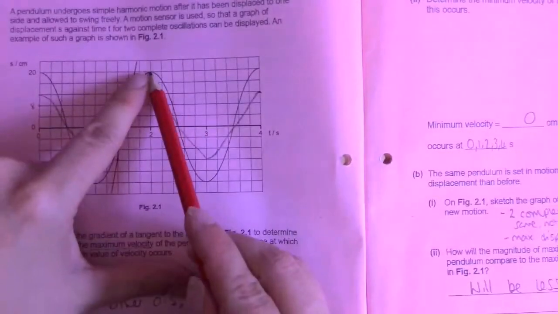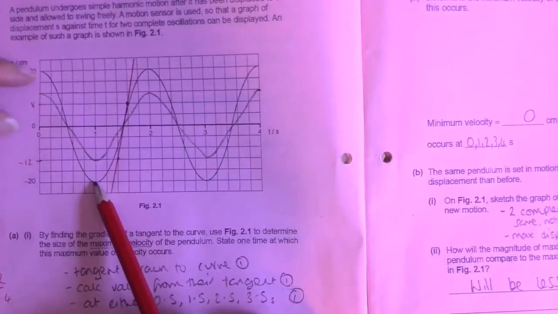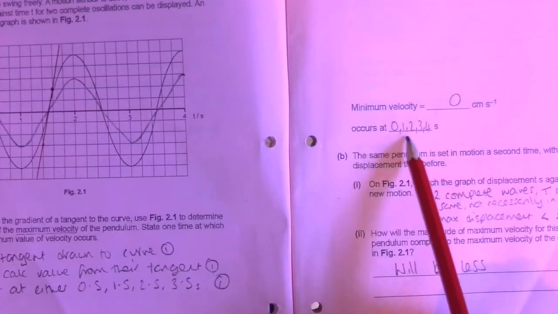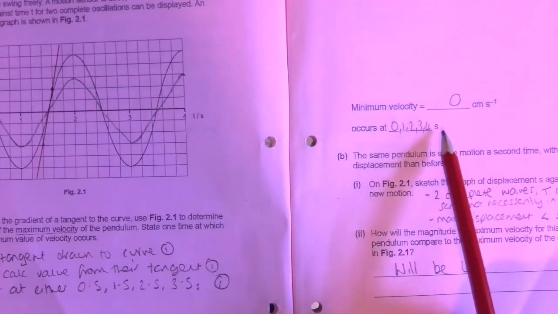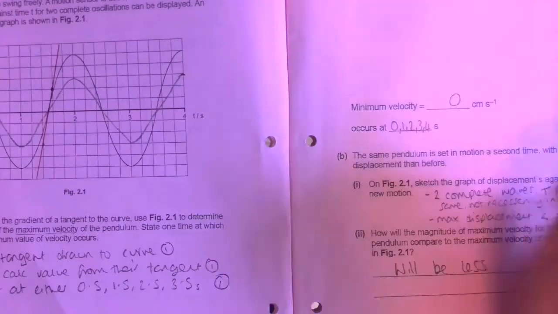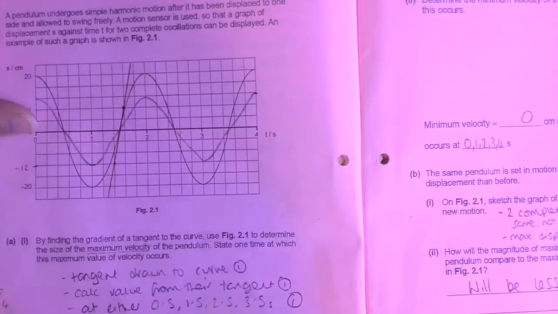So it's either going to be here, or here, or here, or here, or here. So that's all the times that they would have accepted there. 0, 1, 2, 3, or 4 seconds. So you're looking to see what's the smallest gradient, and in this case, that's going to be the horizontal gradient that you get at that peak and the trough.